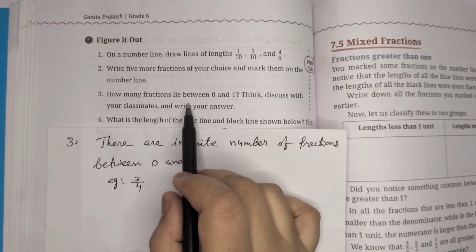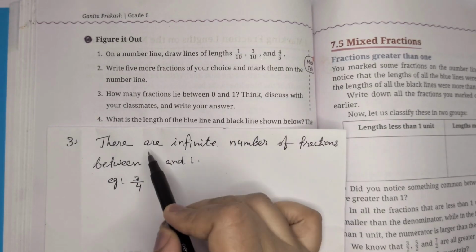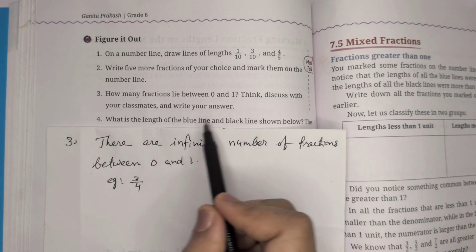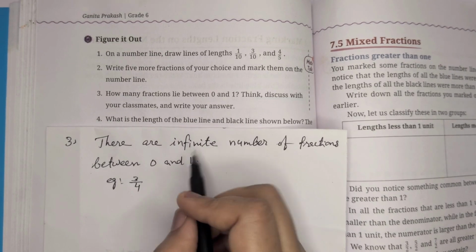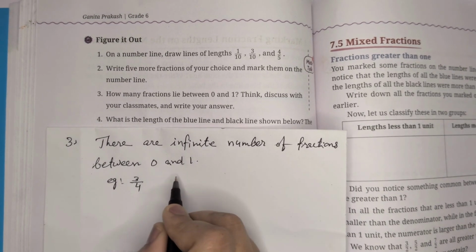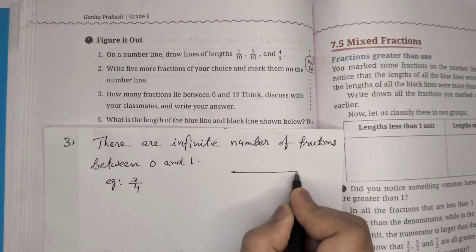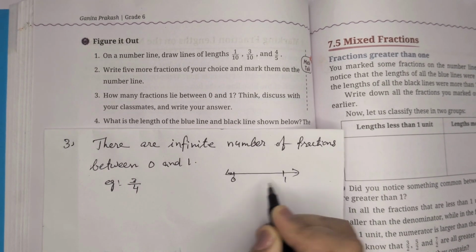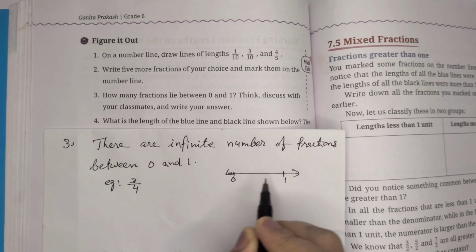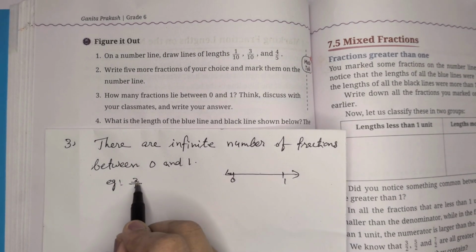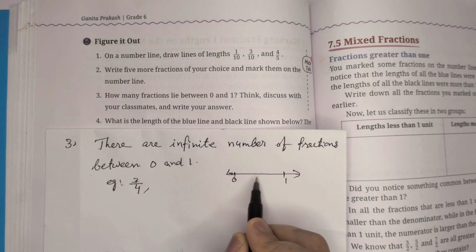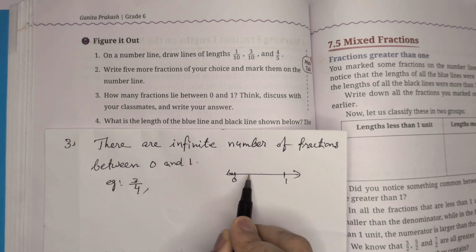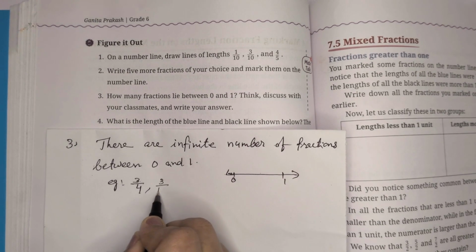Third question, how many fractions lie between 0 and 1? We know that there are an infinite number of fractions between 0 and 1. Think, discuss with your classmates and write your answer. We can take any number between 0 and 1, here the number line 0 and here 1. If you divide this into 4 equal parts and consider the third portion, that will be 3 by 4. If you divide the same portion into 10 equal parts and take the third one, that will be 3 by 10.